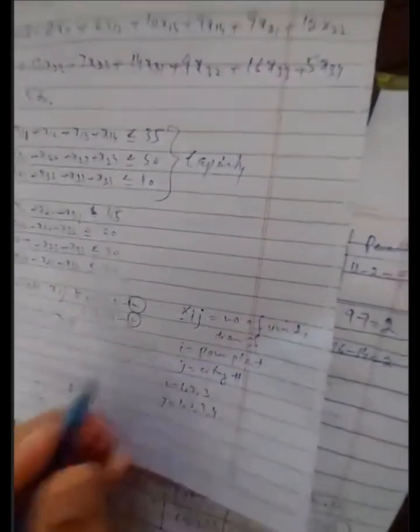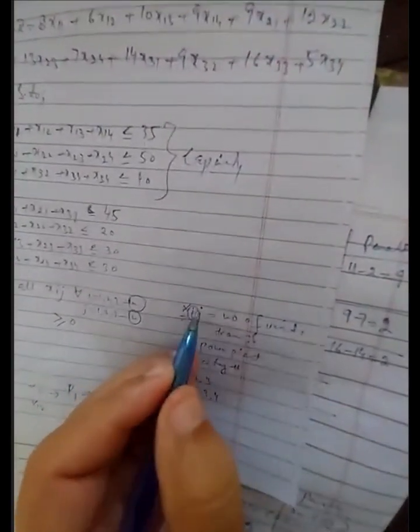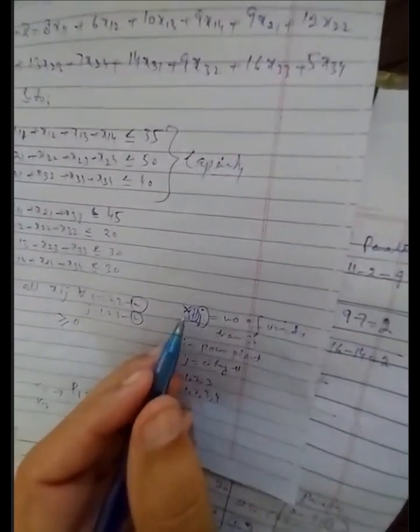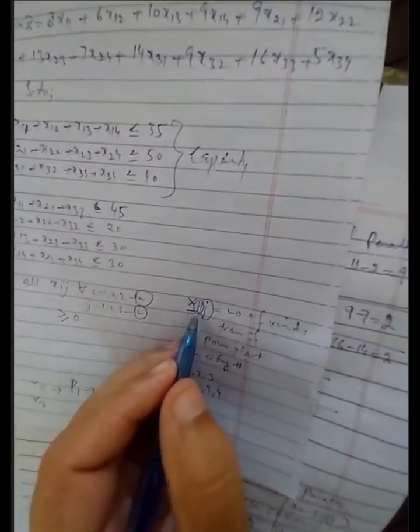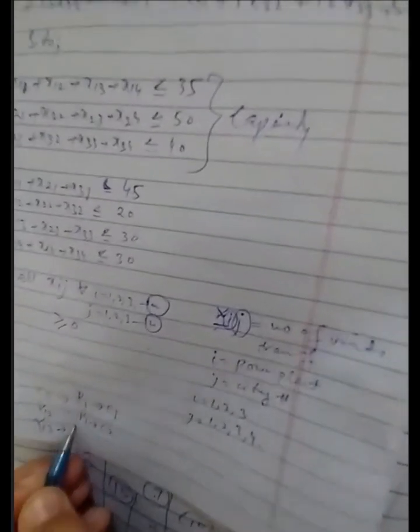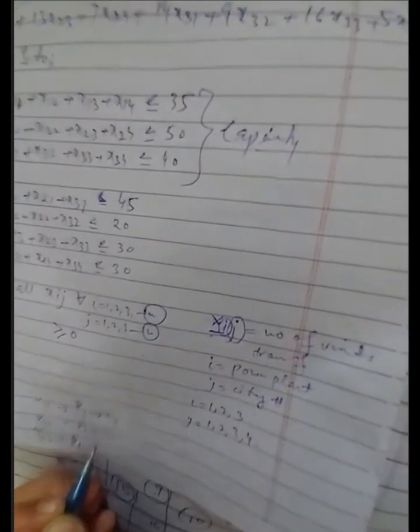Similarly, X12, if you put i equal to 1 and j equal to 2, means the number of units from power plant 1 to city 2. If we put i equal to 1 and j equal to 3, it means the number of units transferred from power plant 1 to city 3, and so on.